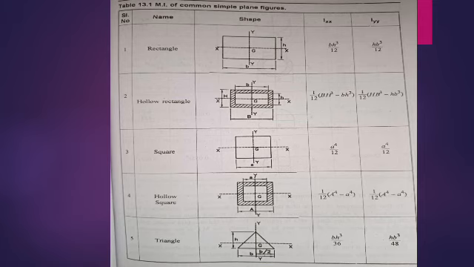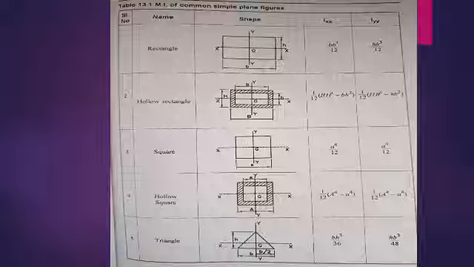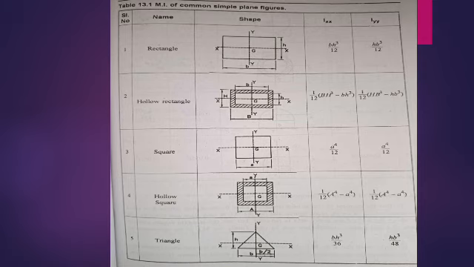Now we are going to study some moment of inertia formulas for simple plane figures. First we are taking the rectangular portion of width b and height h. The formula varies based on the direction, x-axis or y-axis. The moment of inertia of a rectangle along the x-axis is given by Ixx is equal to bh cube divided by 12, and the moment of inertia of a rectangle along the y-axis is Iyy is equal to hb cube divided by 12.